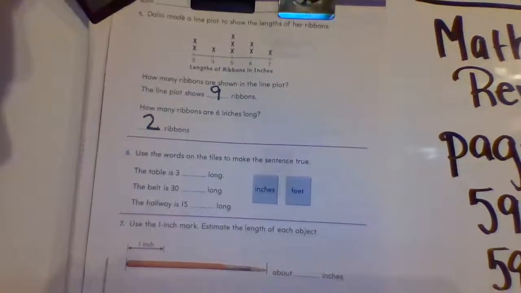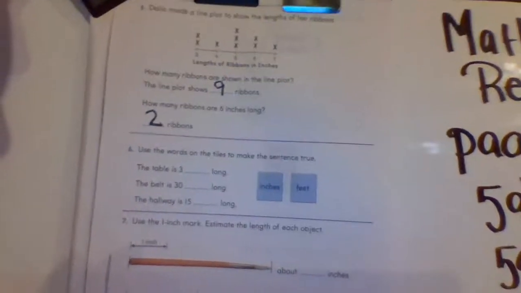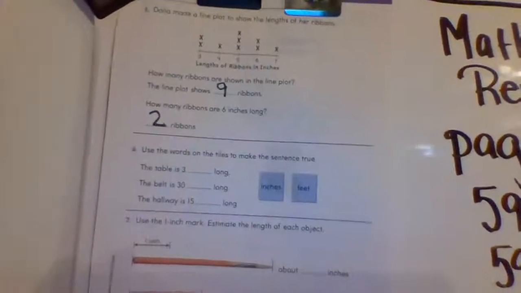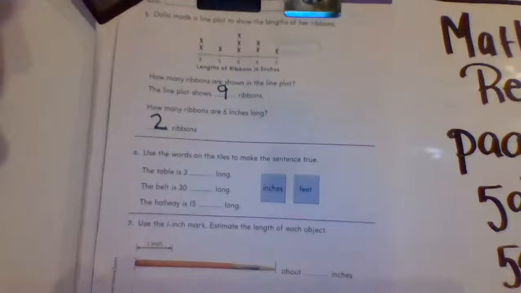All right, number 6. Use the words on the tiles to make the sentence true. The table is 3 blank long. Would a table be 3 inches long or 3 feet long? I'll give you a second. Very good. The table would be 3 feet long. If the table was only 3 inches long, that would be like a teeny tiny mouse table. We humans wouldn't be able to sit on that.